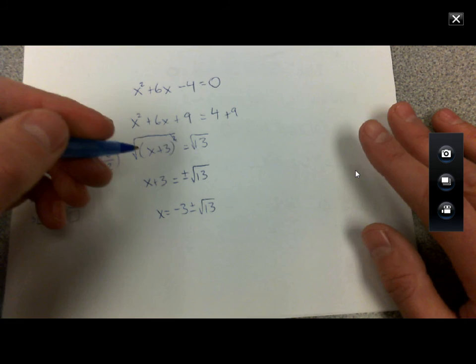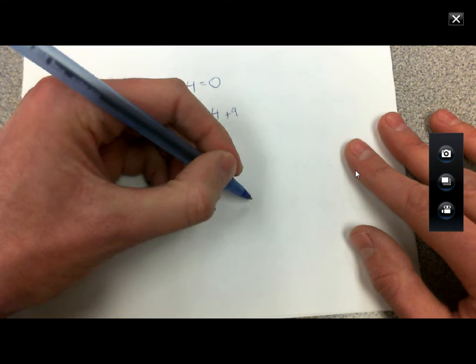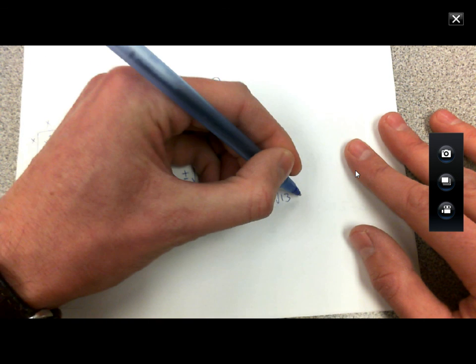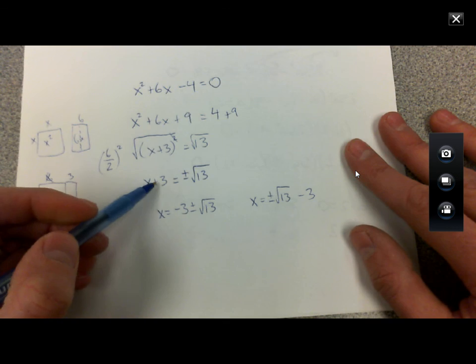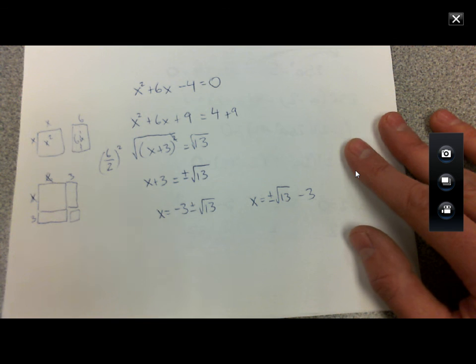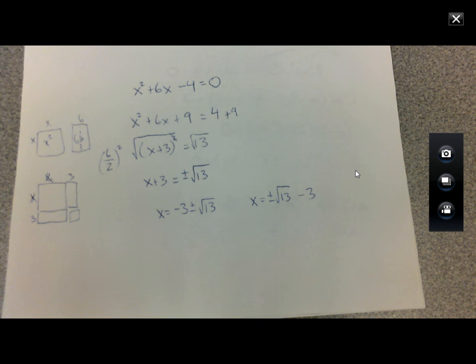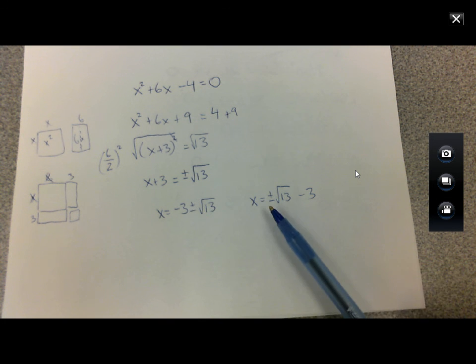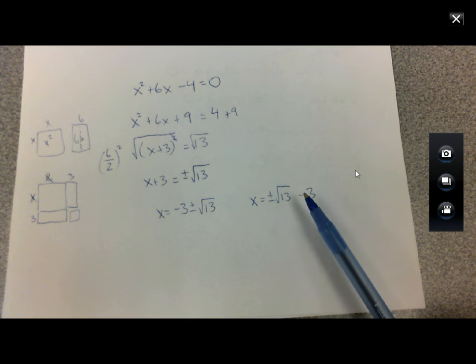If you subtract 3 from both sides and you write it as plus or minus the square root of 13 minus 3, because you subtracted 3 from both sides of that equal sign, that's okay too. There's nothing wrong with that. It's just not the standard way to write it. And so I'm going to write it this way simply because that's the standard. But if you write it this way, there's no points lost. You're fine. That's perfectly correct. But that's using the completing the square method to solve that quadratic.